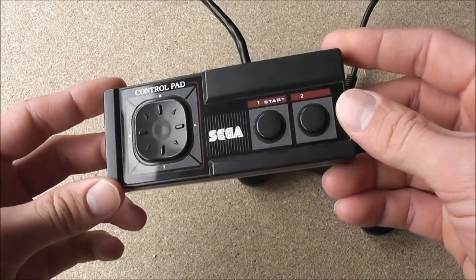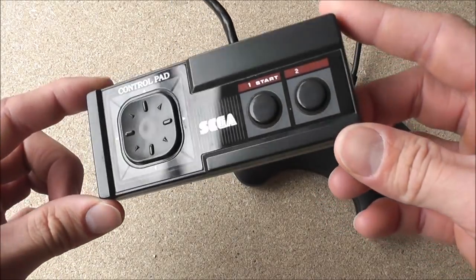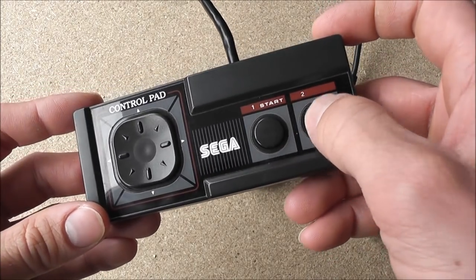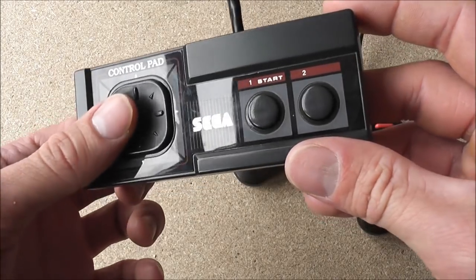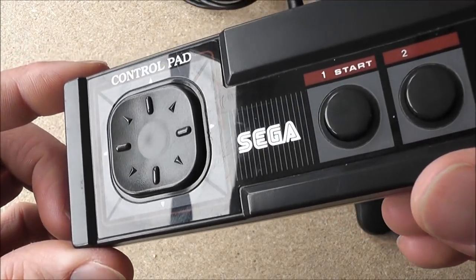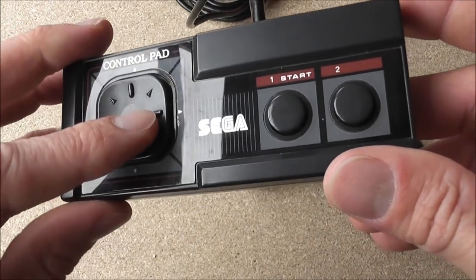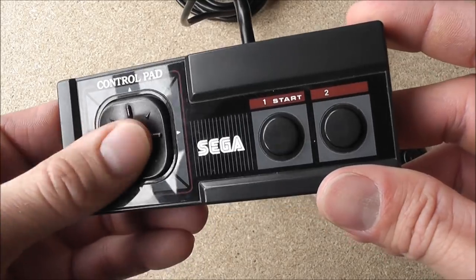And looking at the Master System controller here, you can see it's really basic. It's really only a box with some buttons on it. And you've got your number 1, number 2 and start. Start is the same button as number 1. And you've also got your control pad here. And the control pad on the Master System is a floating control pad. It's basically all one piece, and it just rocks backwards and forwards like that.